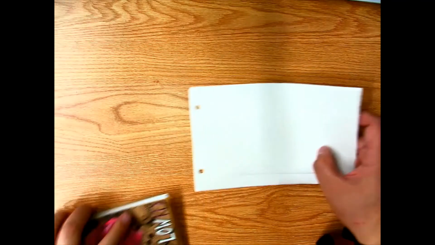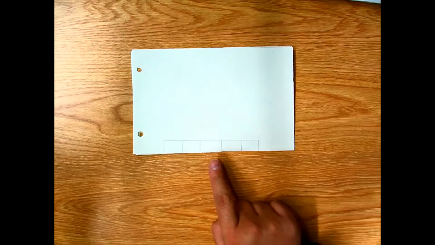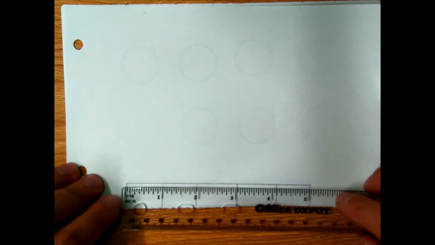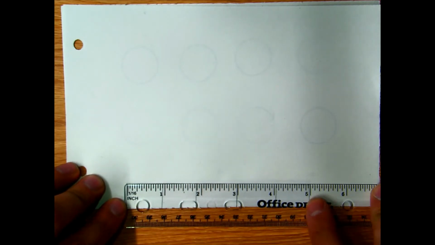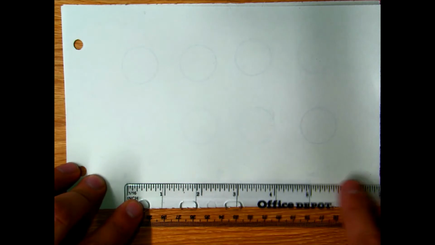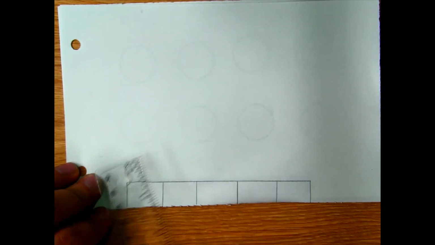So once you pull it out, on your paper, we're going to start with creating a small value scale at the bottom. I want you guys to go ahead and create 5 points. I used my ruler for this, and I measured at the bottom about 5 inches. Once I got 5 inches, I drew a line, and then I used my ruler to create nice straight lines.